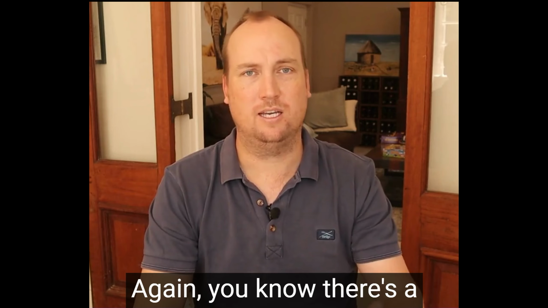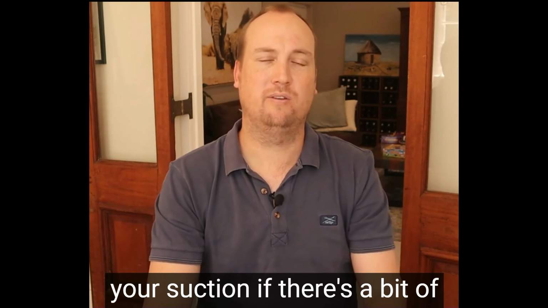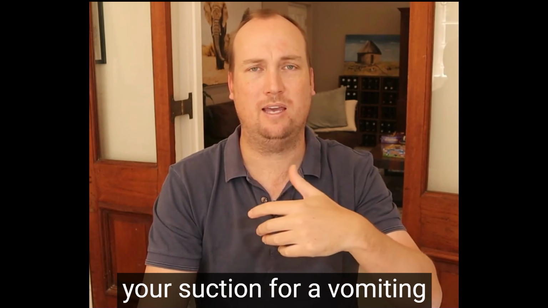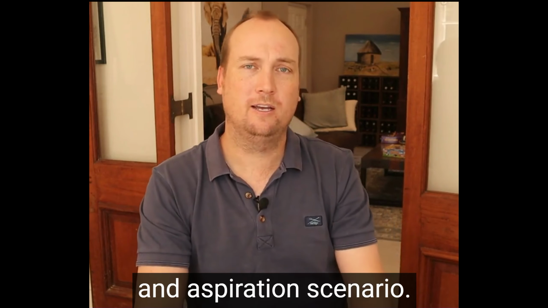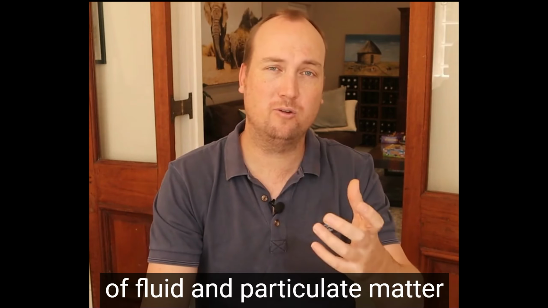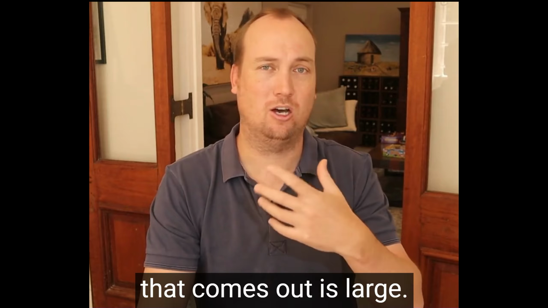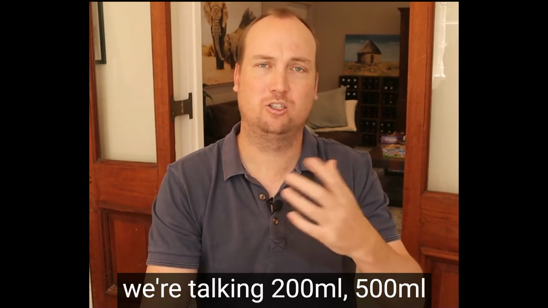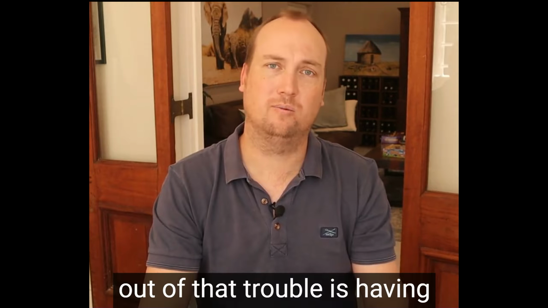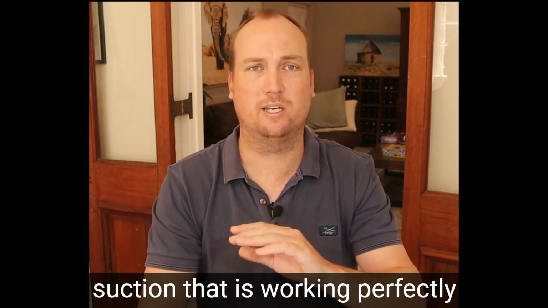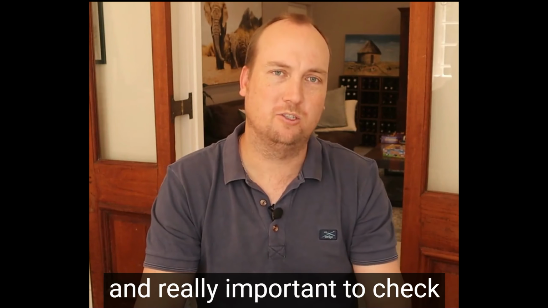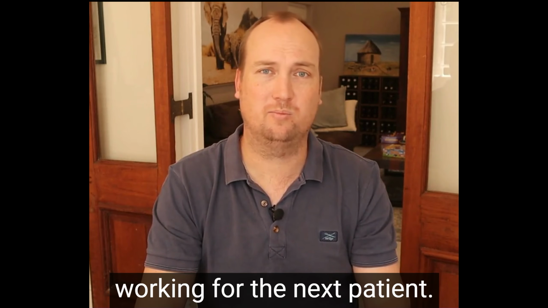And again, there's a difference between using your suction if there's a bit of secretions or a bit of blood in the back of the throat, and using your suction for a vomiting and aspiration scenario. I've had patients vomit on induction or vomit on emergence, and the amount of fluid and particulate matter that comes out is large. We're not talking 10 mils, we're talking 200 mils, 500 mils of fluid that comes out. And when that happens, the only thing that's going to get you out of that trouble is having suction that is working perfectly, and every second counts. So suction, really important, and really important to check it between cases that it's still working for the next patient.